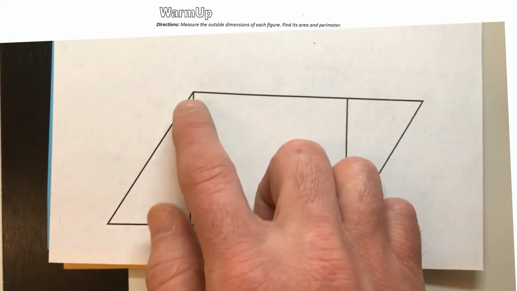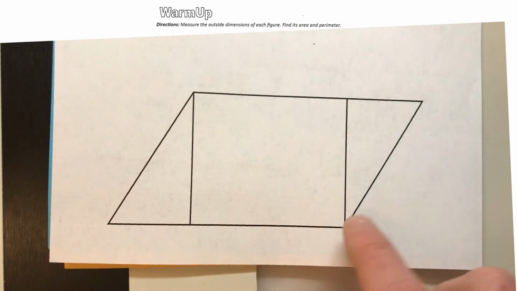Just scrub those out in your mind. Just think about the overall bigger shape. It's a rhombus. No. Okay, it's a quadrilateral. That's better, but we want more specific than quadrilateral. No. Okay, thank you. There it is. It is a parallelogram, okay?